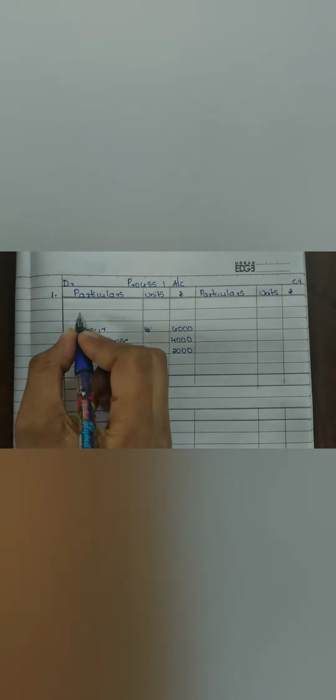It's said that there are 1,000 units at rupees 8. So it's the input material, 1,000 units at 8 per unit. So 8,000, that is 1,000 into 8.